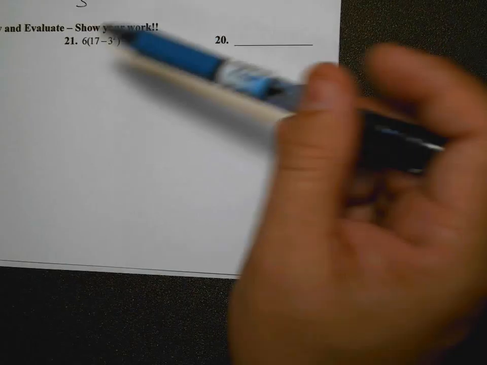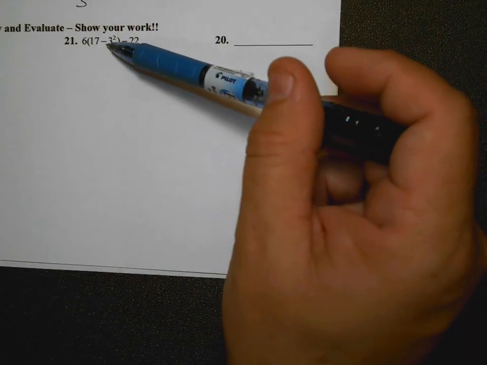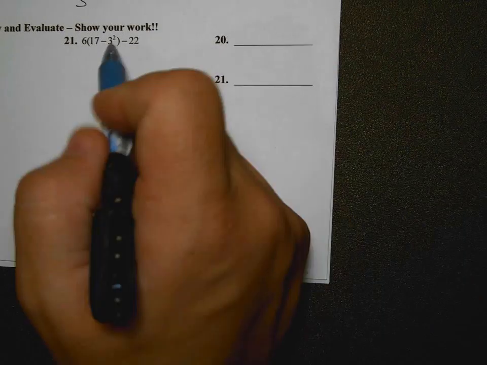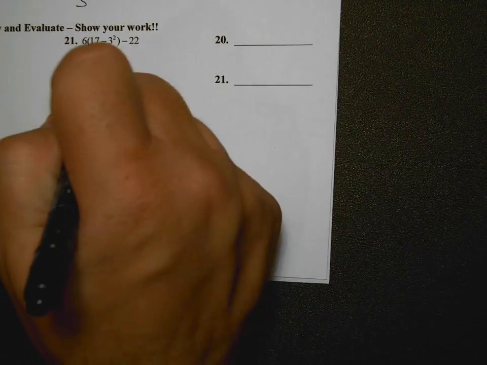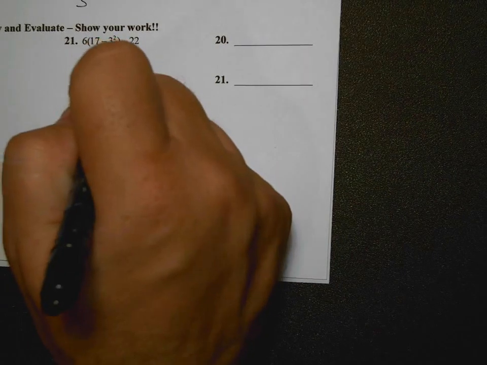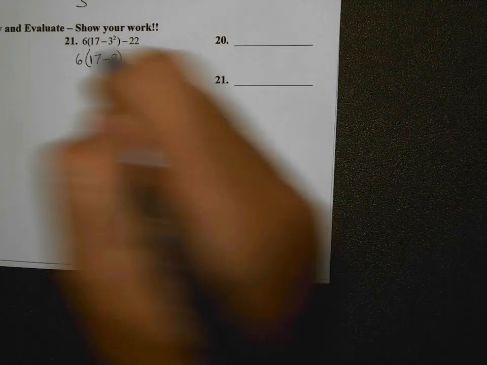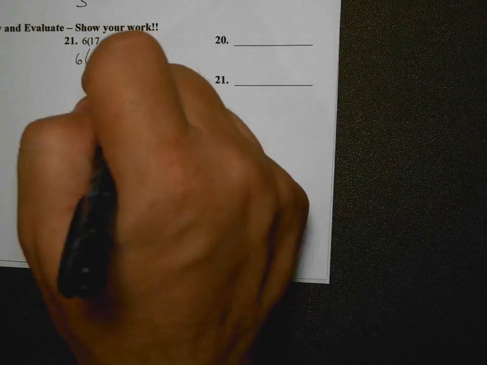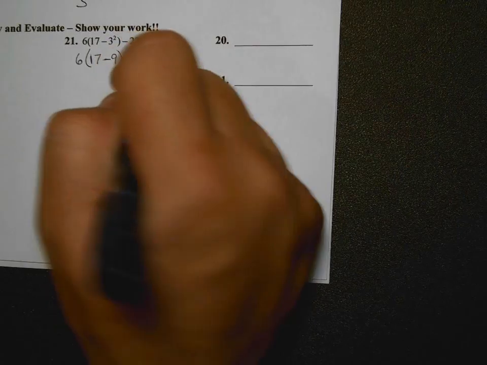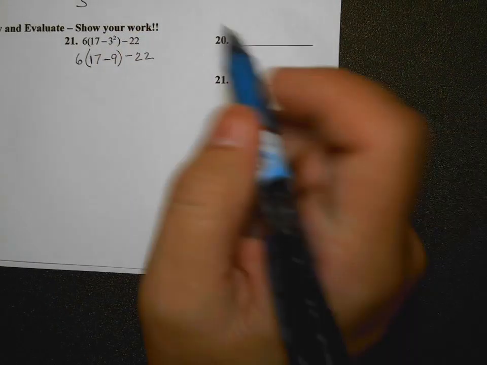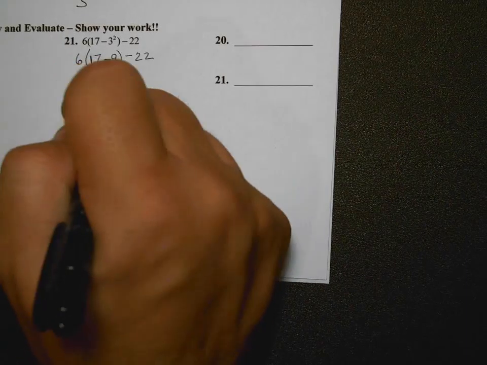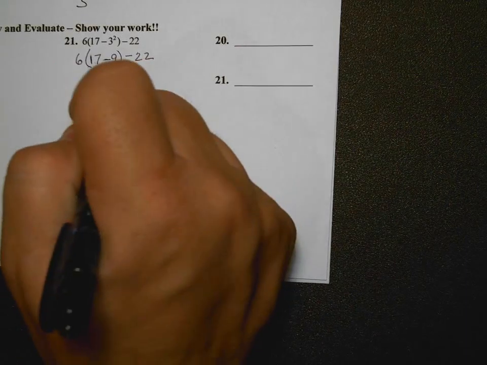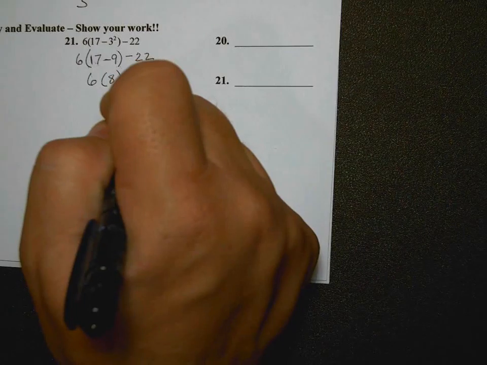So in this problem, we're going to actually just work out the parentheses. So 17 minus 3 squared is 9. We have our 6 out in front, and we're going to subtract 22. Our next step, finish off the parentheses by subtracting. 6 times 17 minus 9 is 8 minus 22.